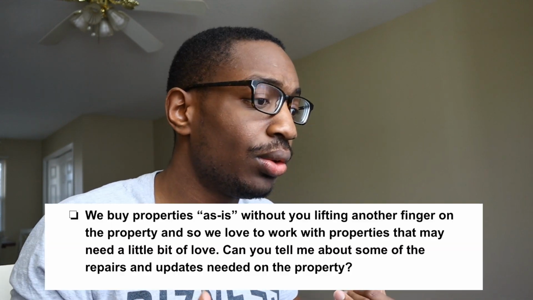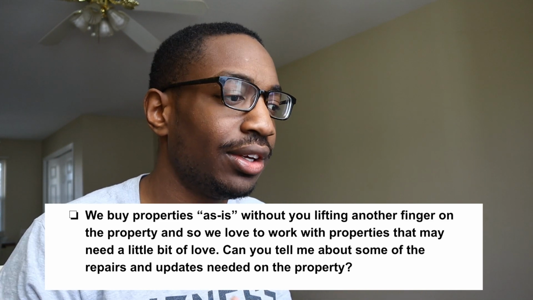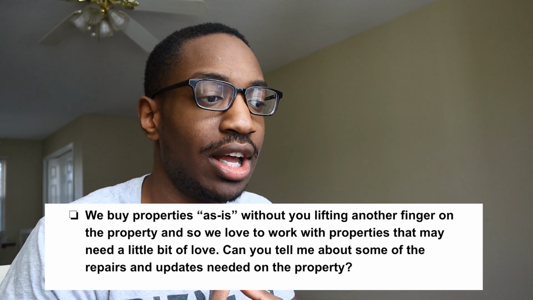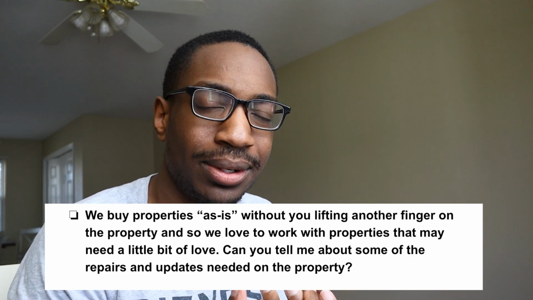And then I like to say, okay, cool, we buy properties as is without you lifting another finger on the property. We would love to work with properties that may need a little bit of love. Can you tell me about some of the repairs and updates needed on the property? So now we're talking about the condition of the property, because that's what we want to get. Even asking this first question, you may get information you don't even have to ask about. That's the thing with these questions, it prompts people to answer multiple questions with just one question. So that's what I like.